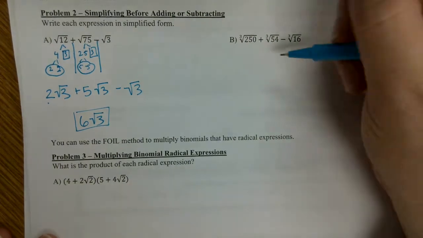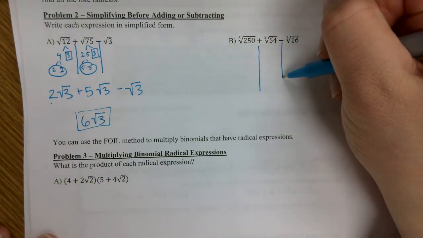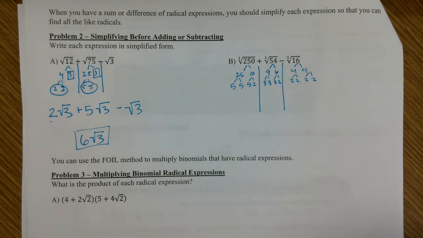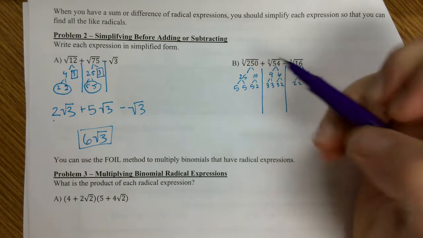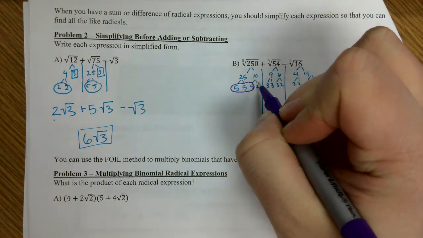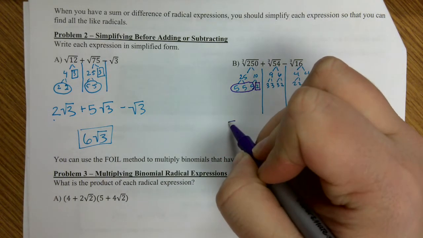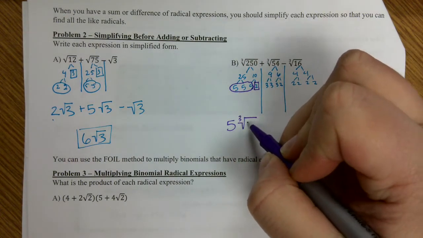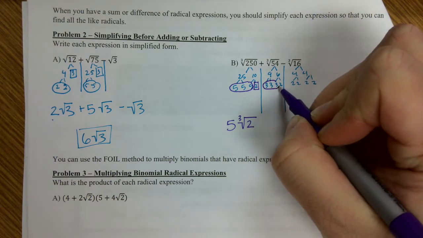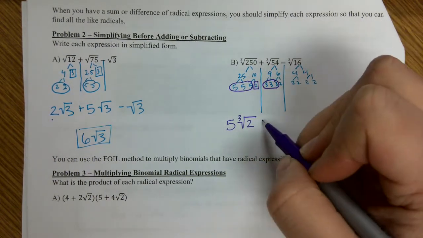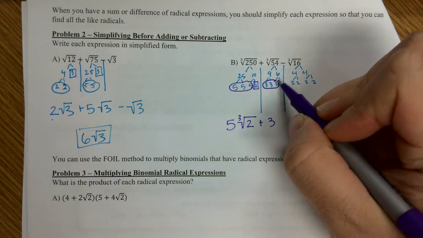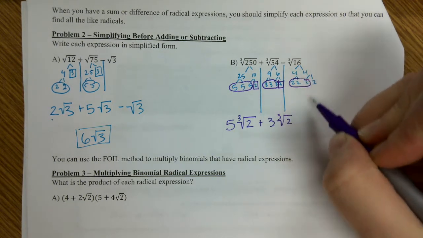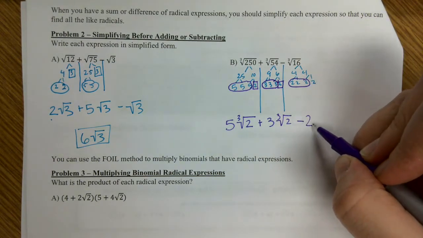This one's a little bit different because if you notice that the index here is 3, it's not 2. So I'm still going to do my factor trees. Now I'm looking for groups of 3 because it's cubic. So here's a group of 3. This is what's left over. This 5 comes out of the radical because there was a group of 3. I'm still left with the cubic root of 2. Here's a group of 3. So again, this is adding here. So I have plus. That 3 comes out. I'm left with this 2. Here's a group of 3. So subtraction. So that 2 comes out.